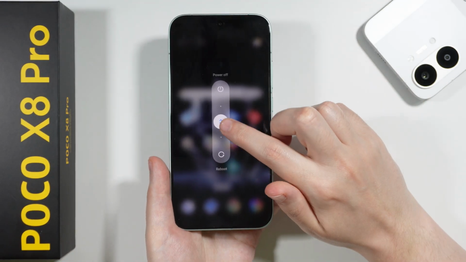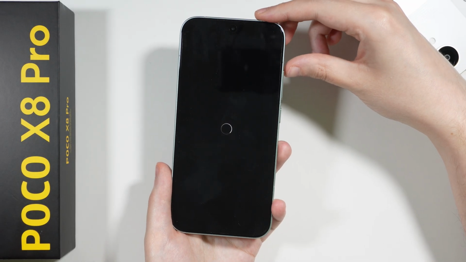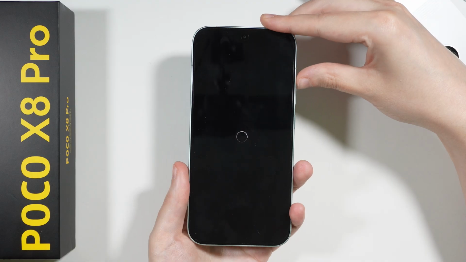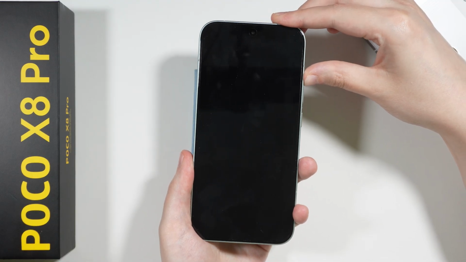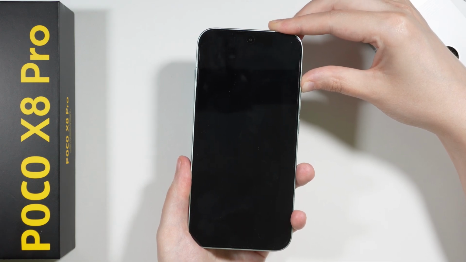And then over here you want to reboot the phone, so slide down over here, and once you start rebooting, you want to press and hold volume up button. So once that circle disappears, you can start pressing and holding volume up. There we go. And now just keep holding volume up button all the time until you open the recovery mode.